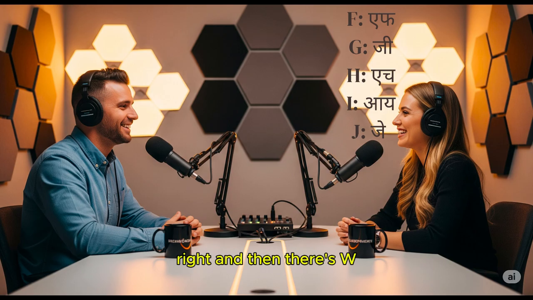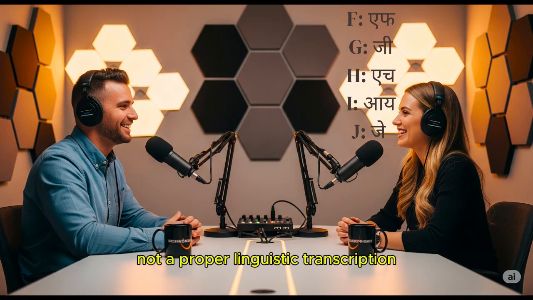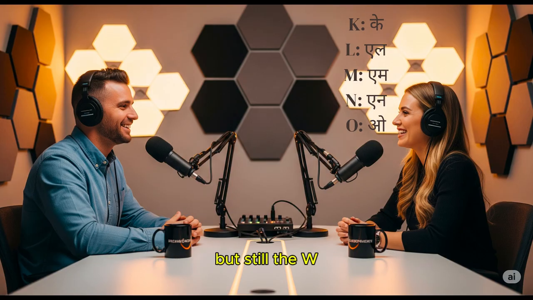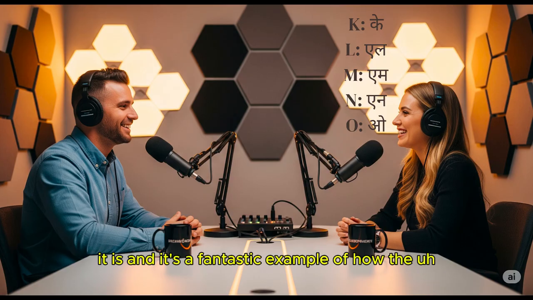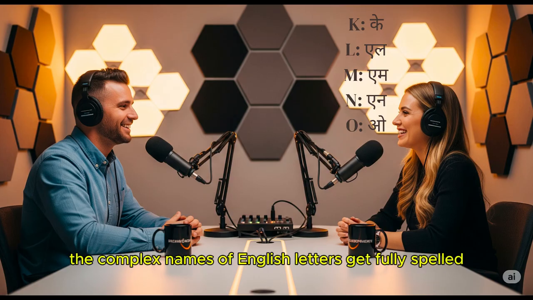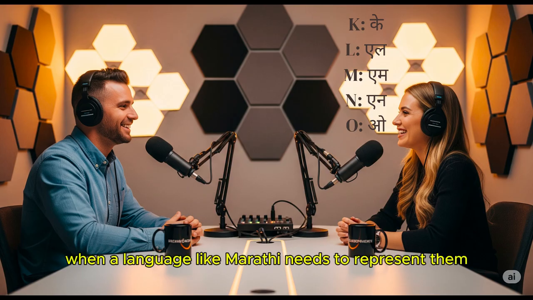And then there's W. This one's quite something. It's pronounced ale, W. Now, for everyone listening, that W is just our rough way to give you the feel of the Marathi sounds, not a proper linguistic transcription. But still, that's quite a few syllables for one letter. It is. And it's a fantastic example of how the complex names of English letters get fully spelled out, articulated phonetically, when a language like Marathi needs to represent them.